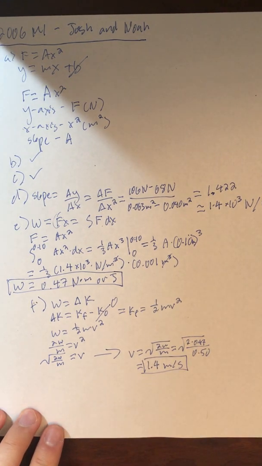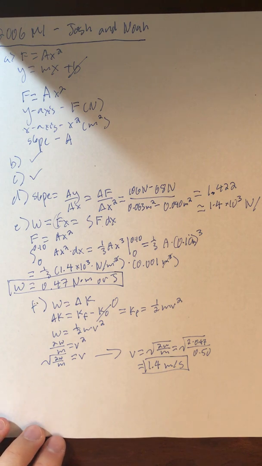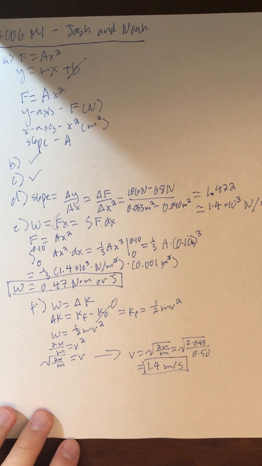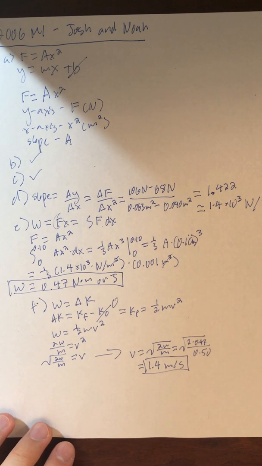And that's just factoring in the sig figs that we've kept consistent throughout the entire problem. And yeah, that's the end of this problem. And I think we've covered a lot of different equations and concepts of work and energy that are important to our lives.